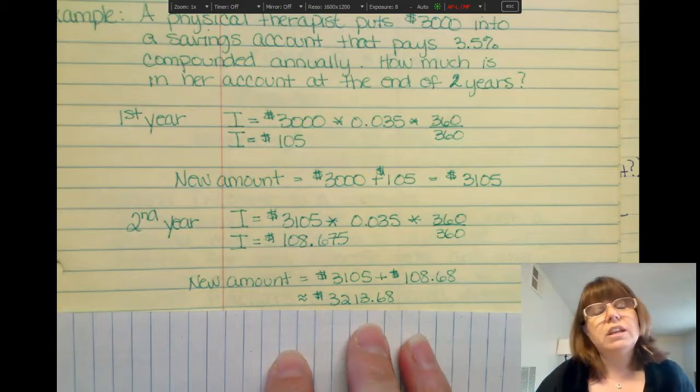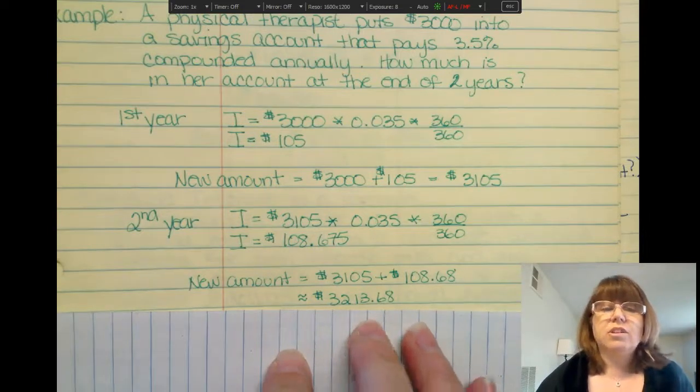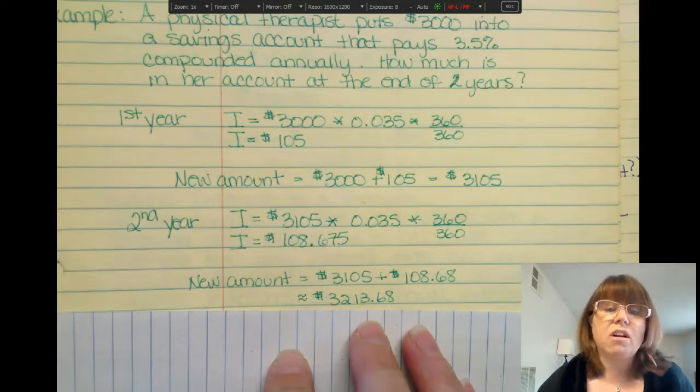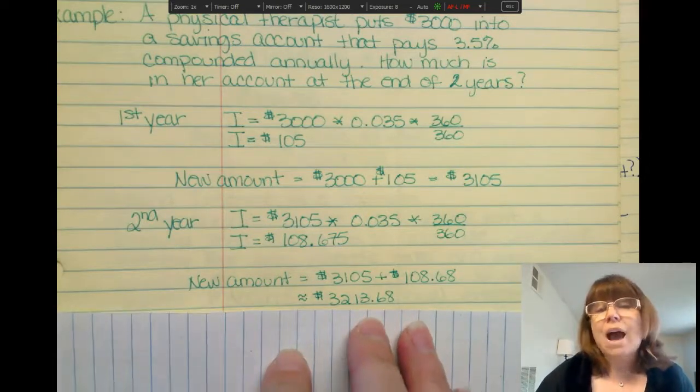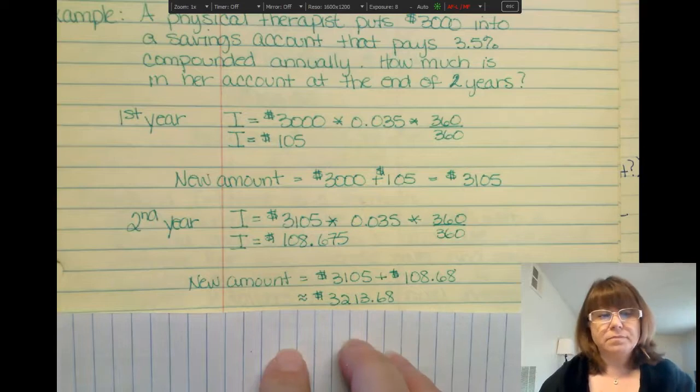Much different than if it was simple interest and we would have just left it in there for a full year. It would have been $105. But if you would have just done simple interest again, that's another $105. So the difference is about $3.68 that she has earned because it compounds.